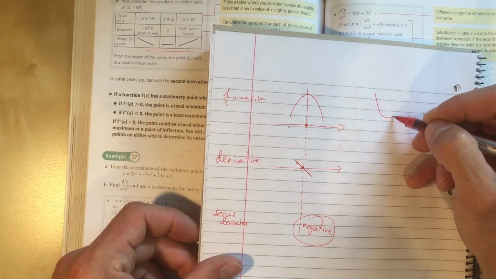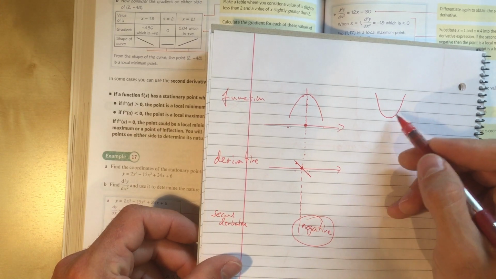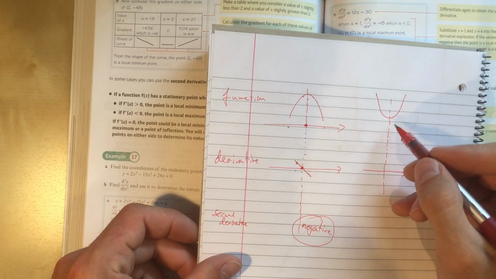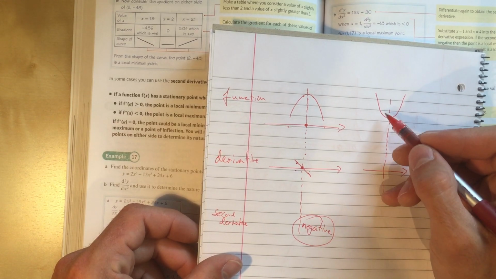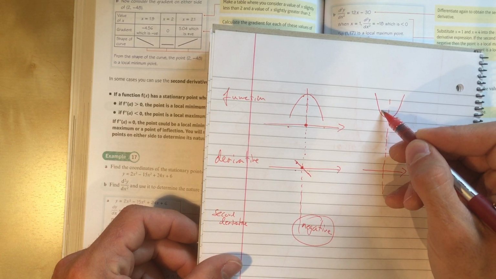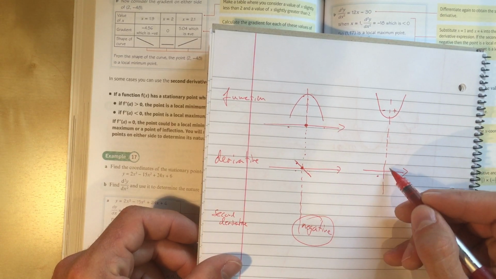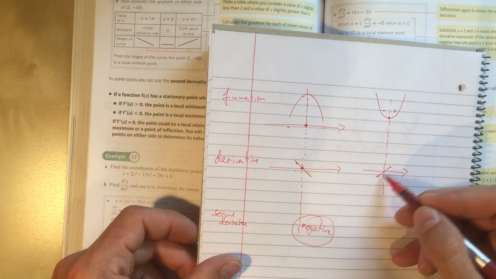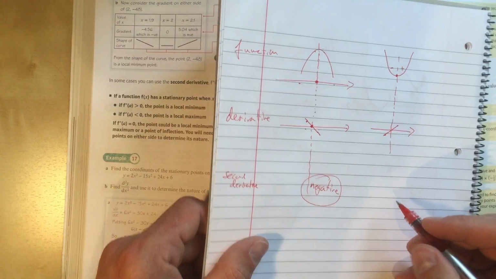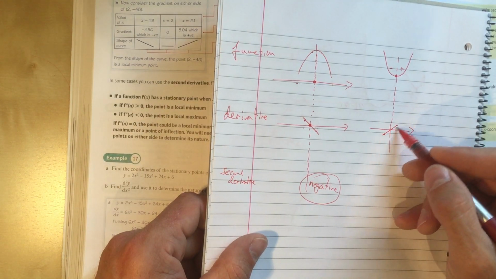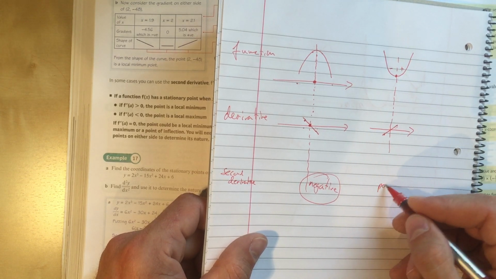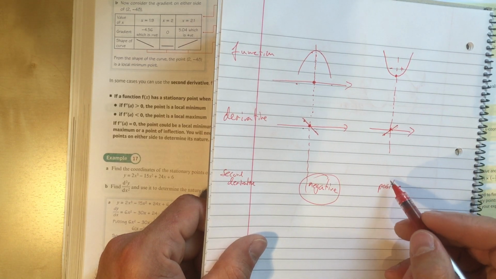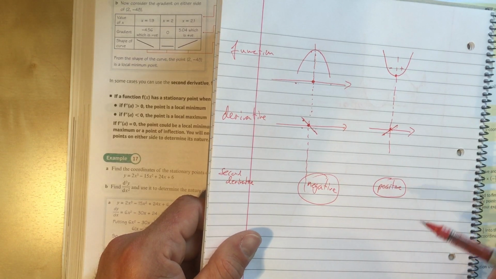Let's have a look at what happens with a minimum. With a minimum, again, I'll take that same x-coordinate. Here, the gradient goes from negative to positive. So if it's going from negative to positive, close to that stationary point, that is what the first derivative is doing. And if that's what the first derivative is doing, then the gradient of the first derivative is positive at that x-coordinate there. And the gradient of the first derivative is also called the second derivative.